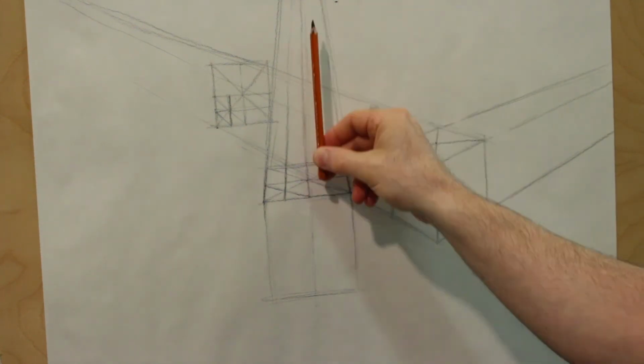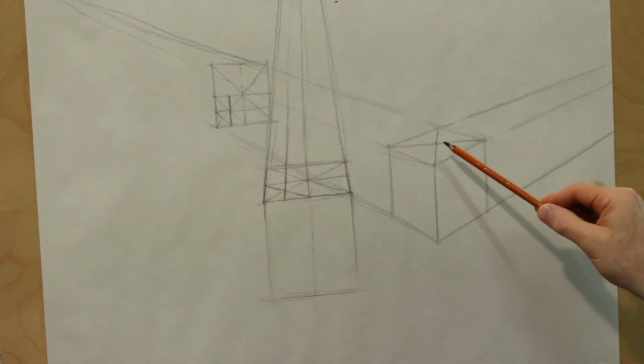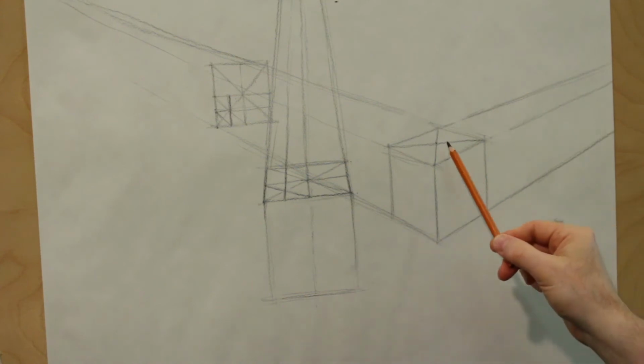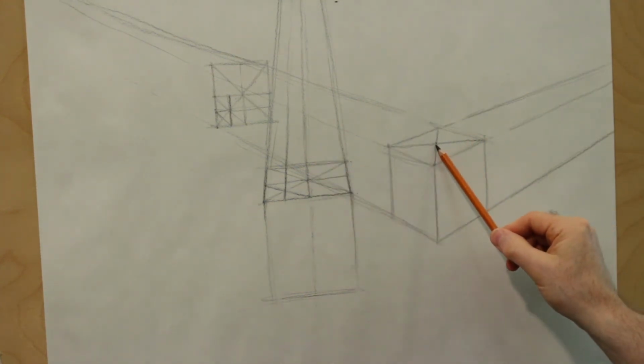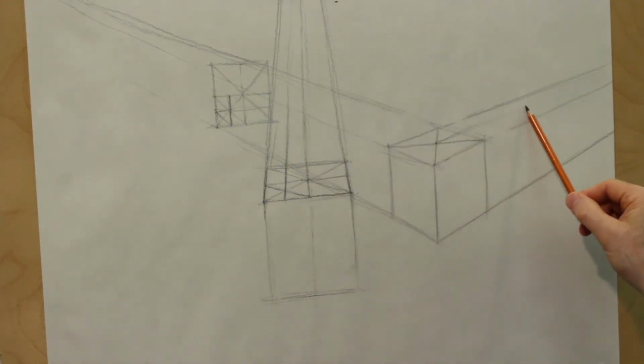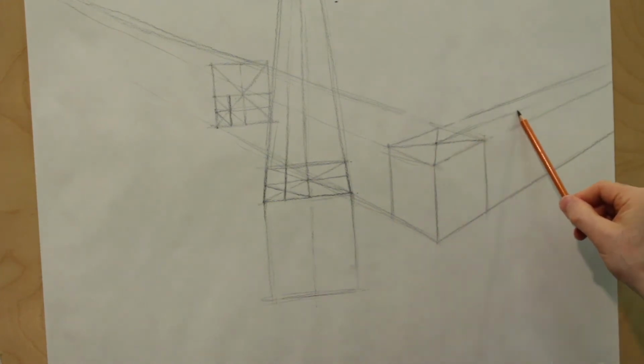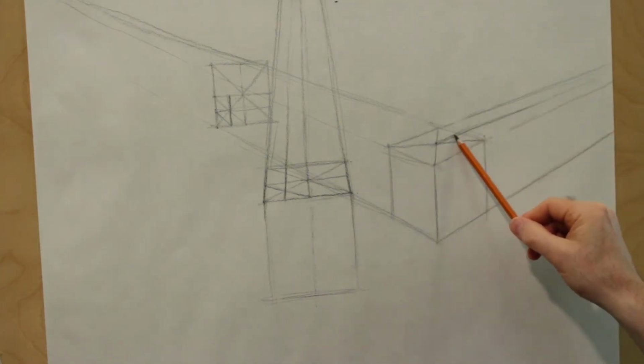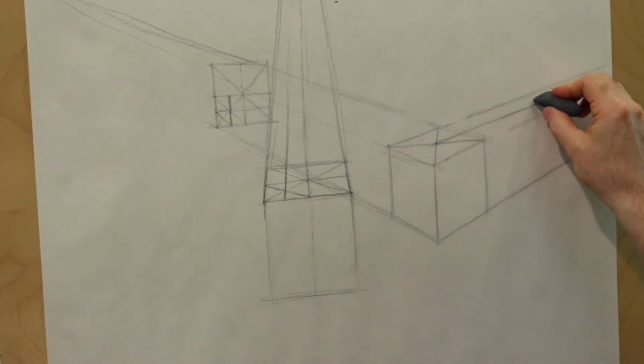So here you just go to the vanishing point, it's straight up. But here, the vanishing point's over there and the vanishing point's over there. So what I do is I start from the middle and I draw my line all the way out and make sure that it's nice and straight.